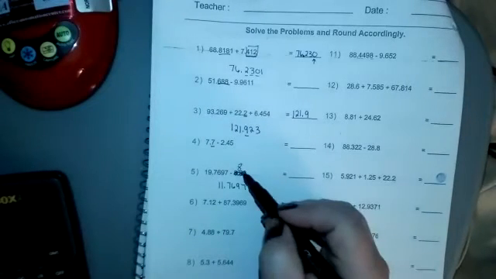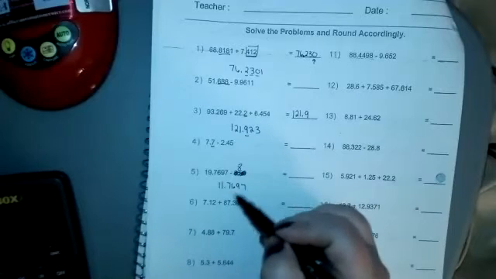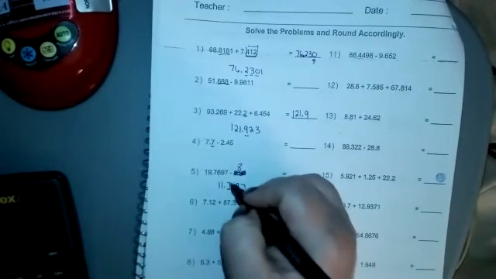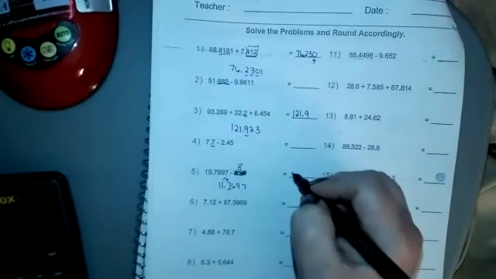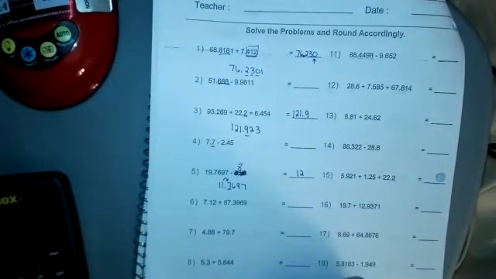Okay. Well, now that this one has no places after the decimal, that means this can have no places after the decimal. So I need to get rid of everything after it. But before I do it, I need to round up that 11 to 12. So this would be my answer.